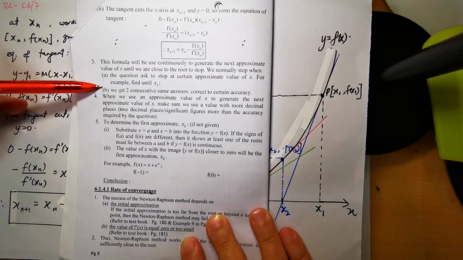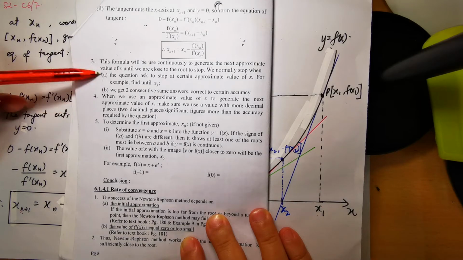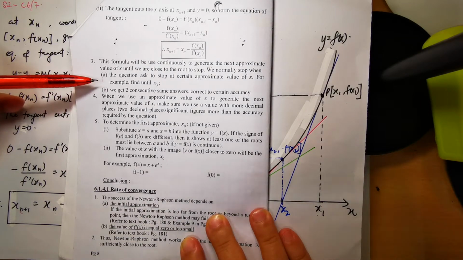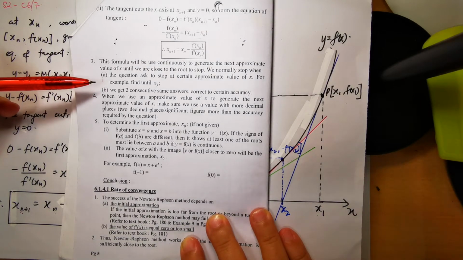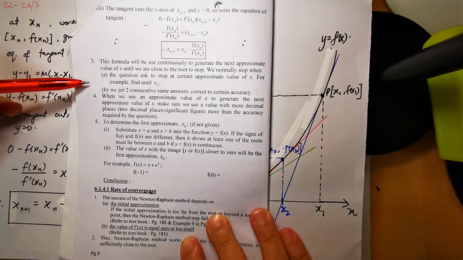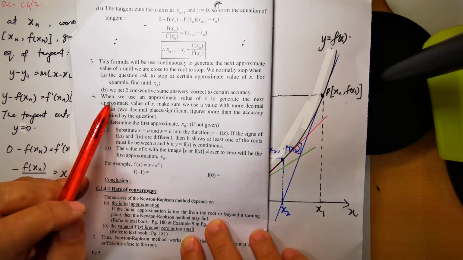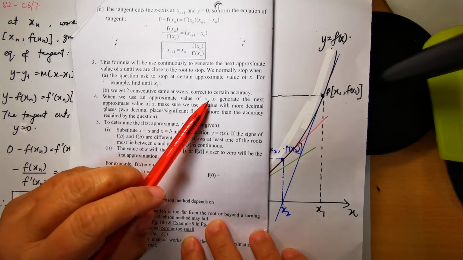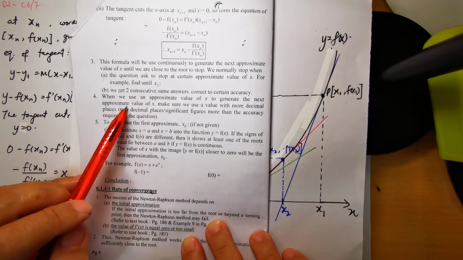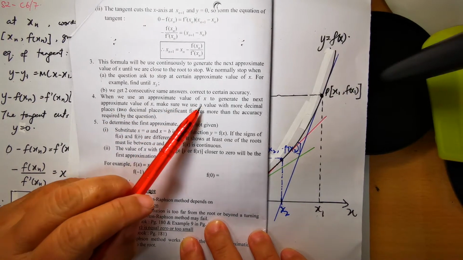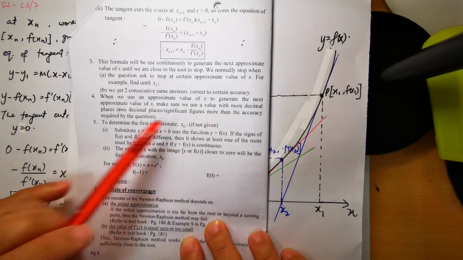So the when to stop and where to stop is actually similar to the iterative method. Same. Then, when we use an approximate value of x to generate the next approximate value of x, make sure we use a value with more decimal places.